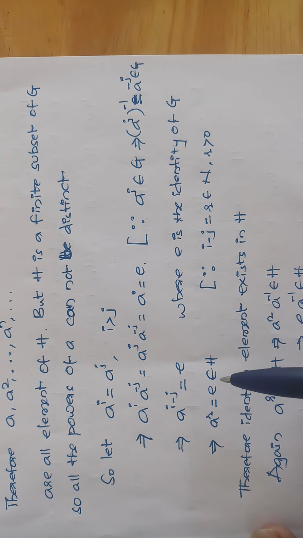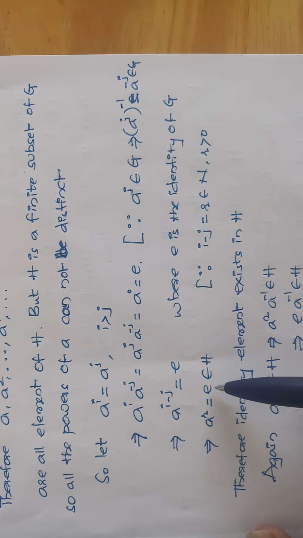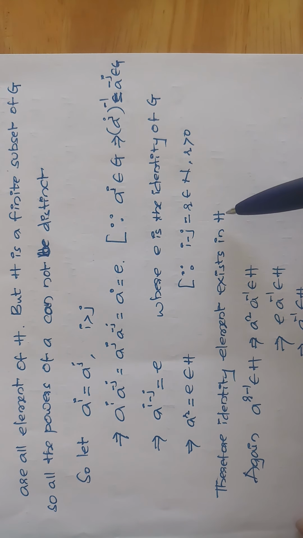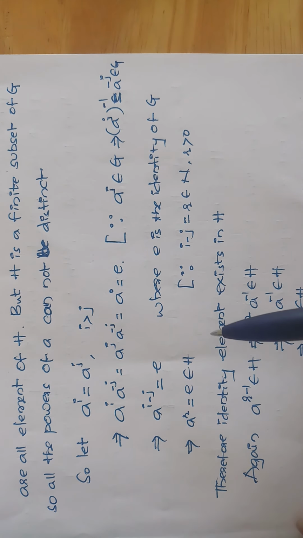So aʳ = e belongs to H. Therefore, the identity element exists in H. So here the identity element exists in H, and your closure also holds good.